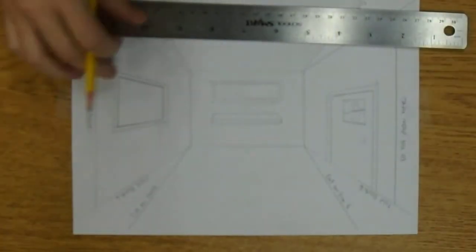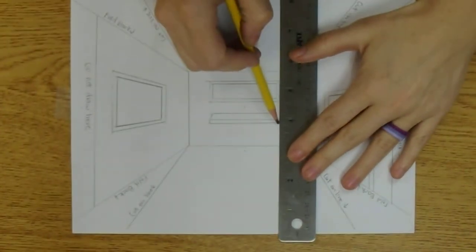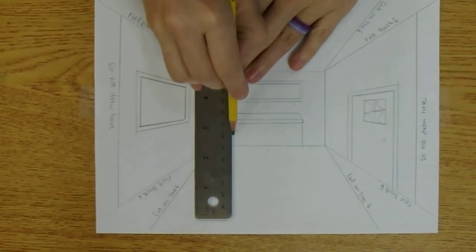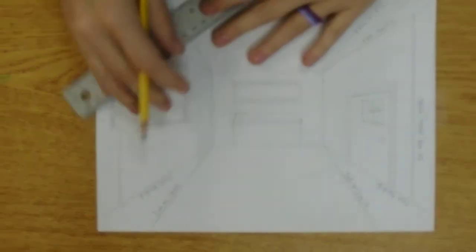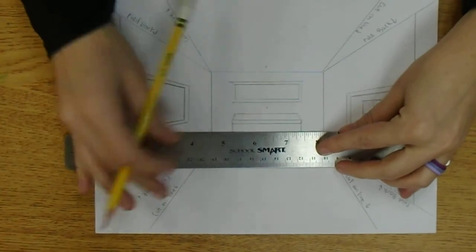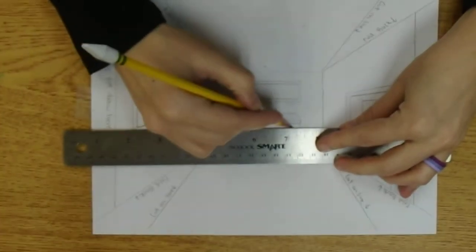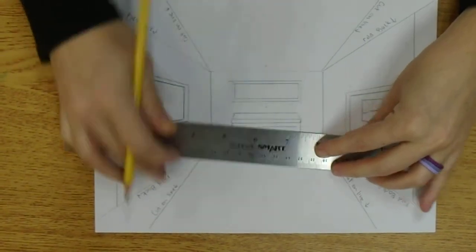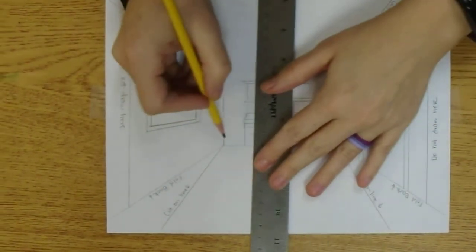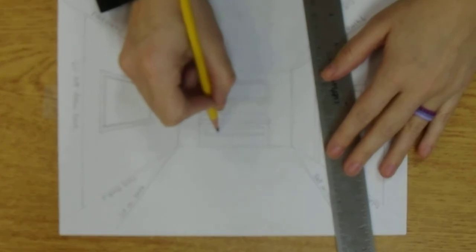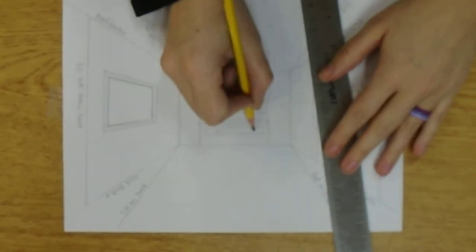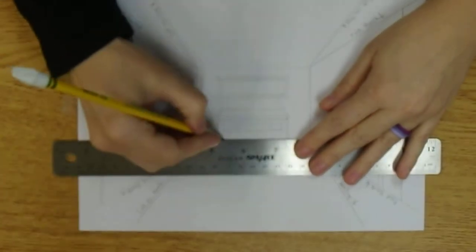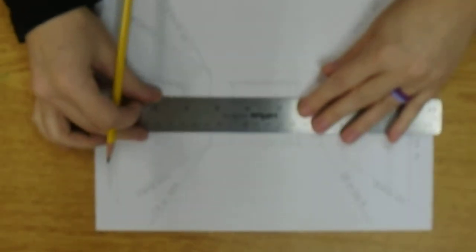It could stay like that. I could turn it into a bookcase if I make these lines come all the way to the ground. I could draw in drawers if I want this to be like a dresser. And I could give it handles here. So there's lots you could do on that back wall to make it unique to you.